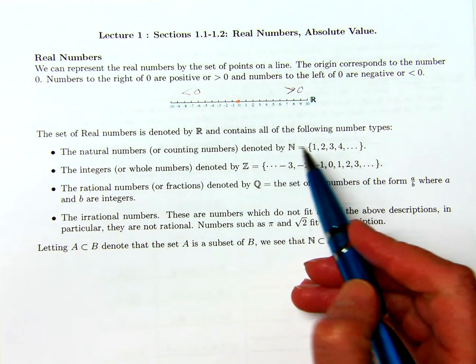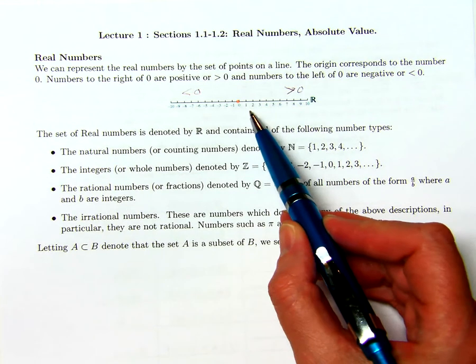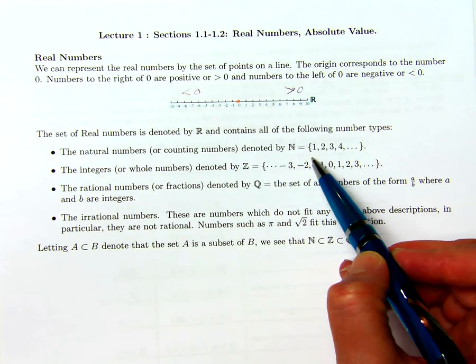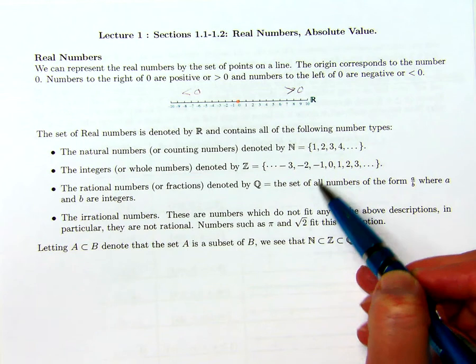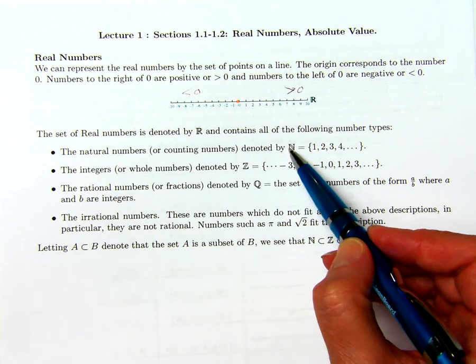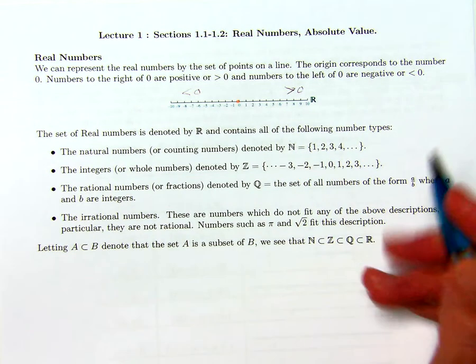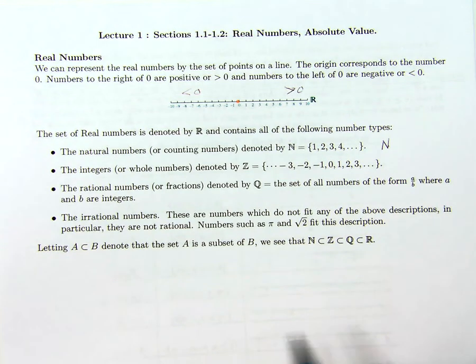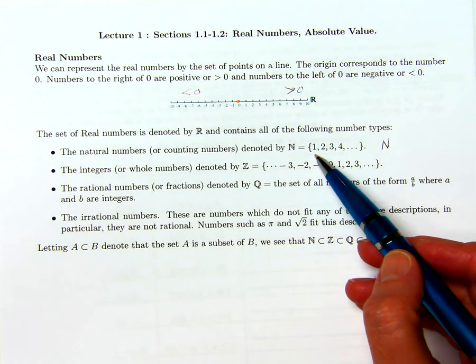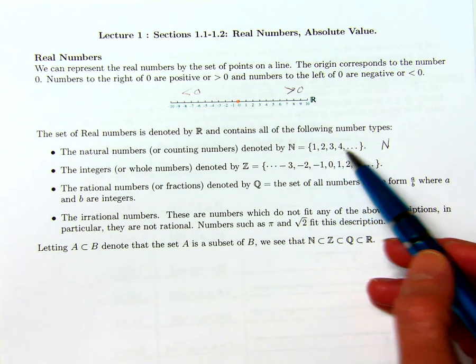We have all of the natural numbers to the right of the origin. These are the counting numbers, 1, 2, 3, 4, etc., and they're usually denoted by N. And this says that the set of our counting numbers is 1, 2, 3, 4.